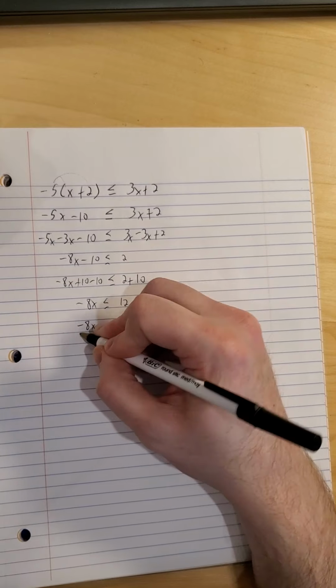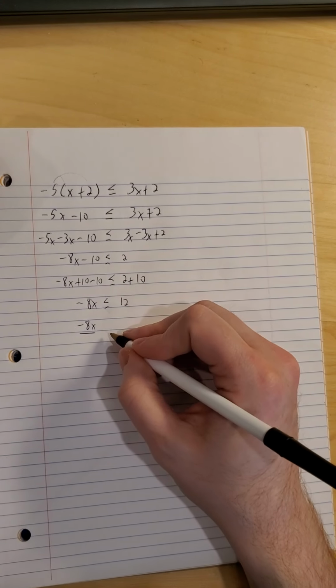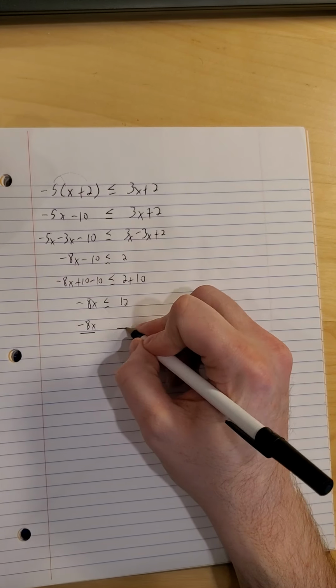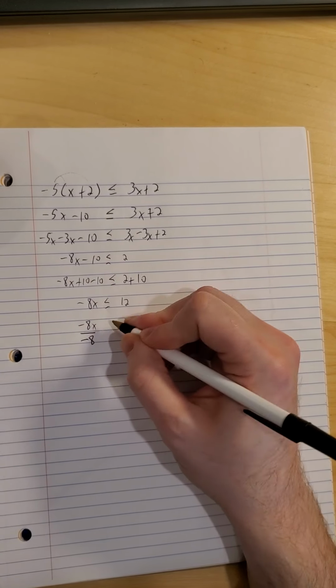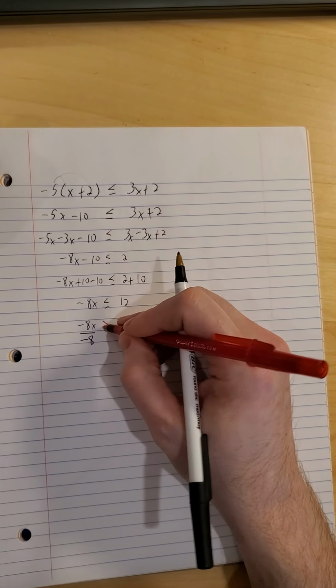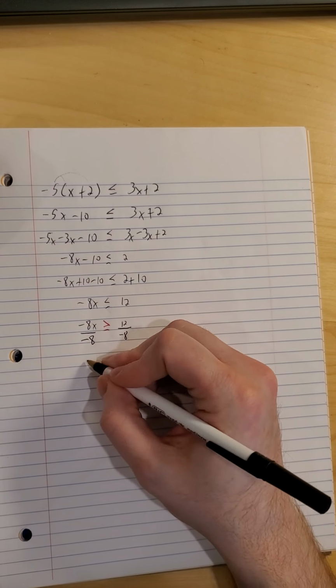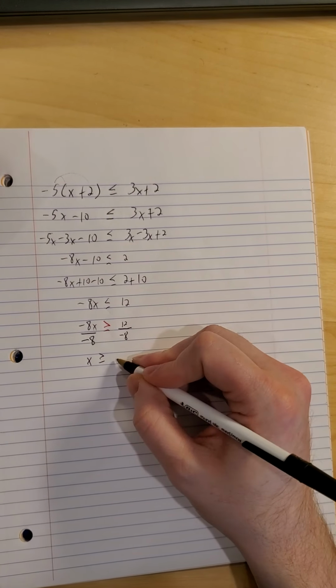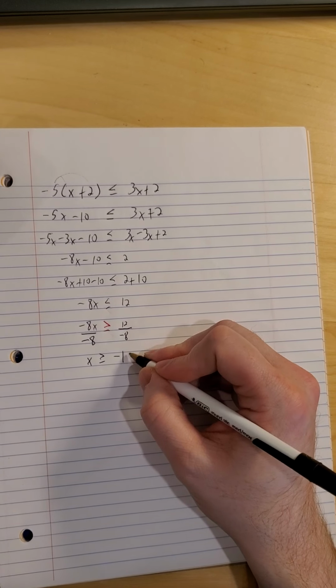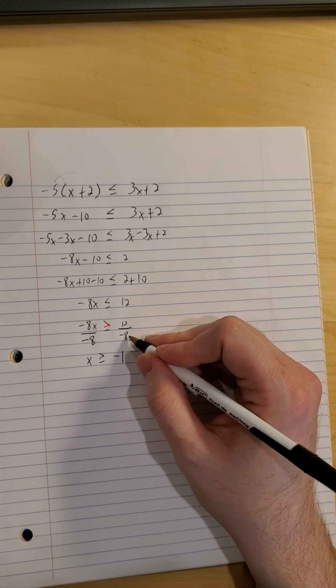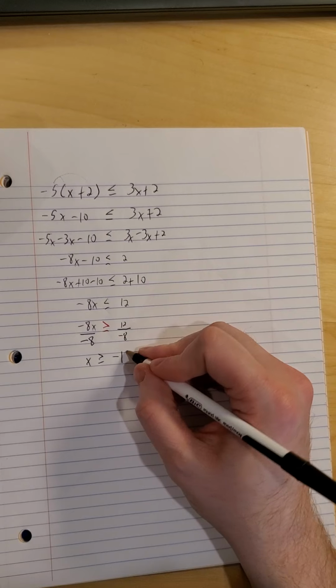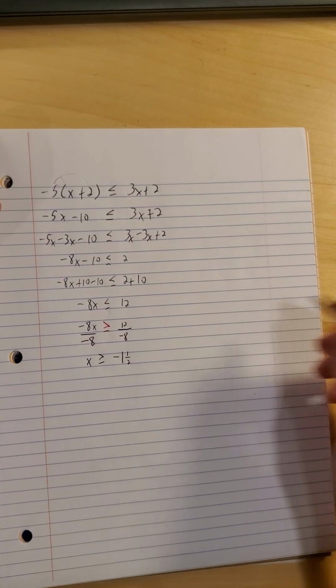Divide both sides by negative, and there are those alarm bells sounding in your head. Dividing both sides by a negative, that is when we have to flip that inequality symbol around from wherever it was before. So x is greater than or equal to -1, and let's see, it'll go into 12 once with 4 left over. 4 over 8 is 1/2, so -1.5.